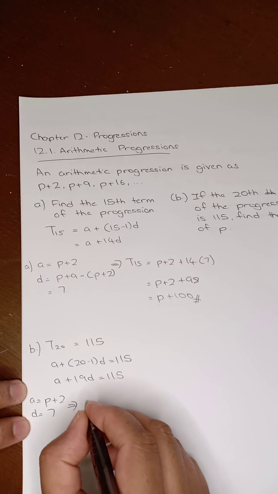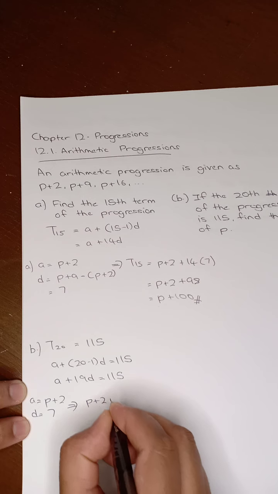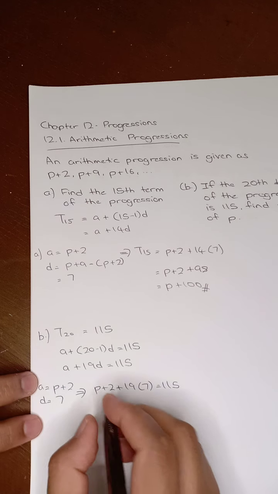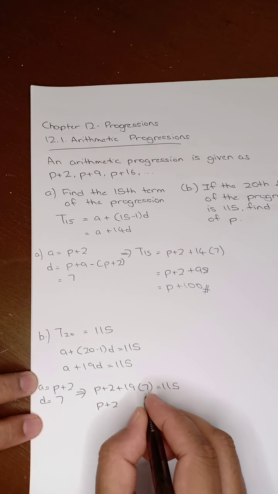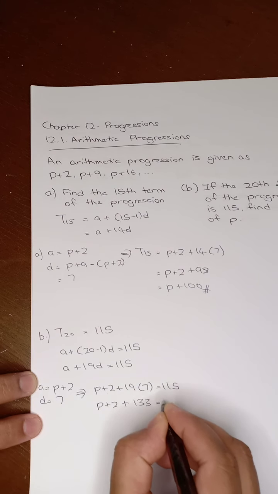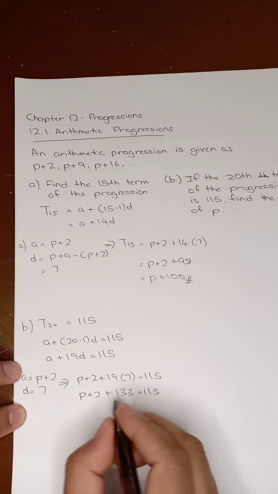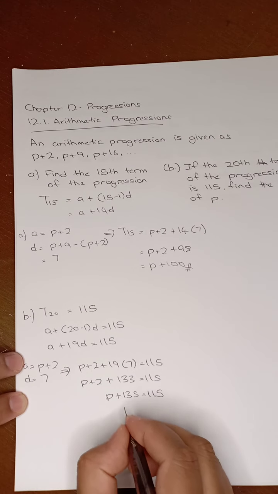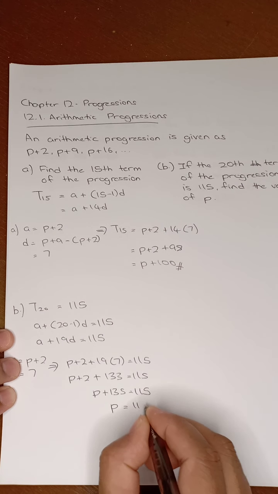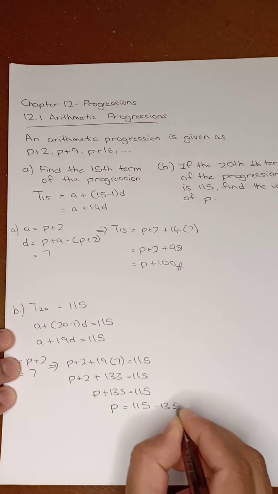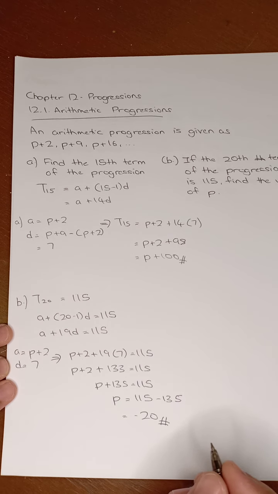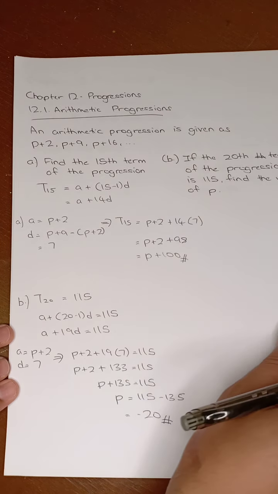So we get p plus 2 plus 19 times 7 equals 115. This becomes p plus 2 plus 133 equals 115. Plus 2 becomes p plus 135 equals 115, and therefore your value of p is 115 minus 135. You get negative 20. So that's how you do this question. We move on to the next question.